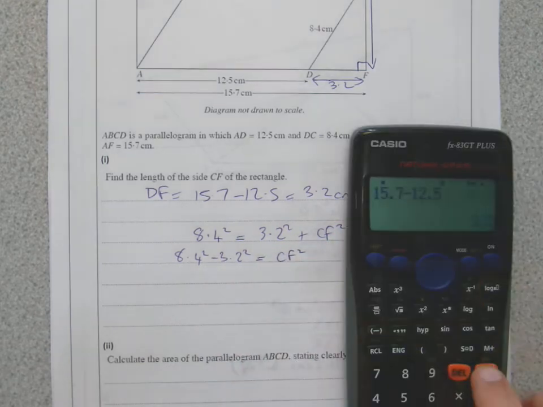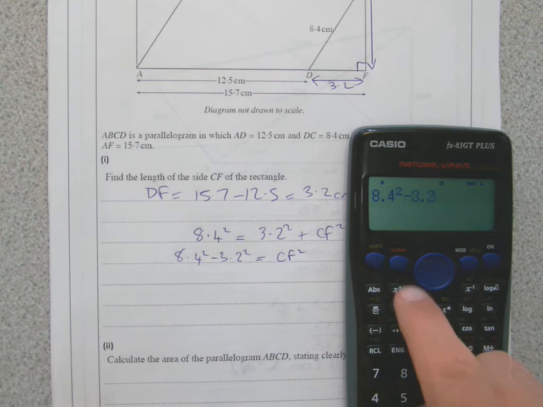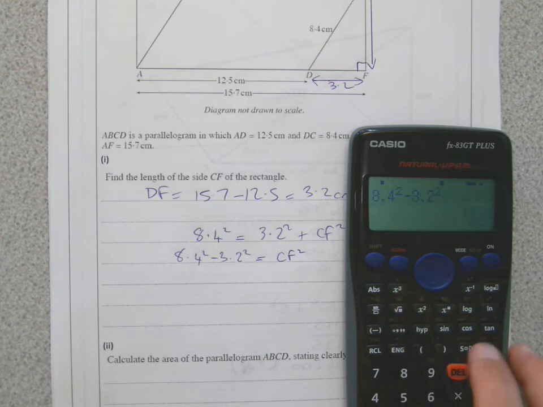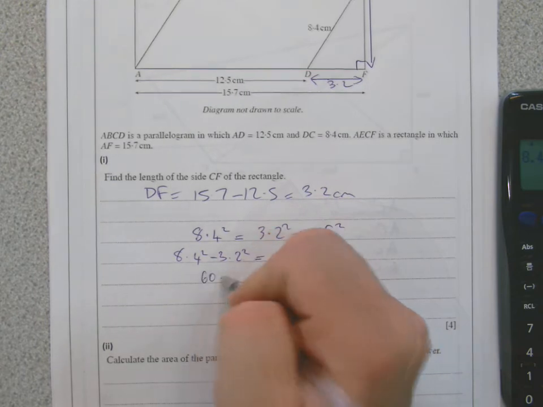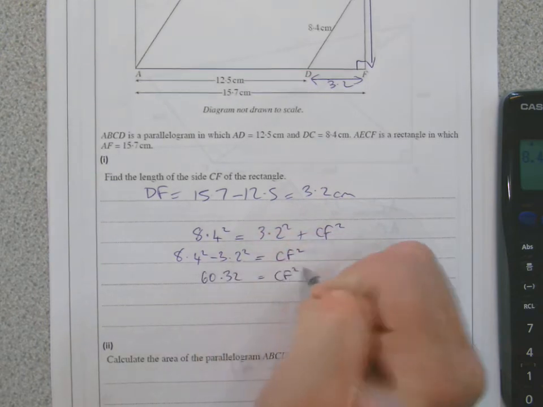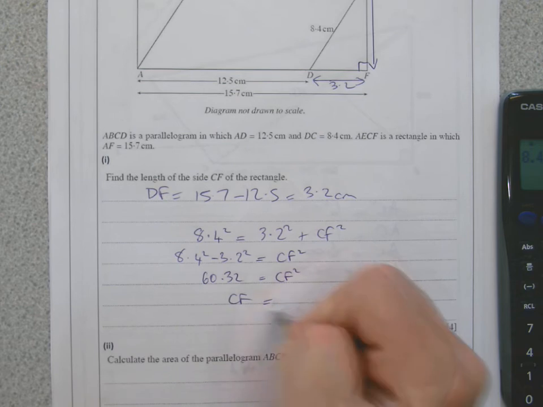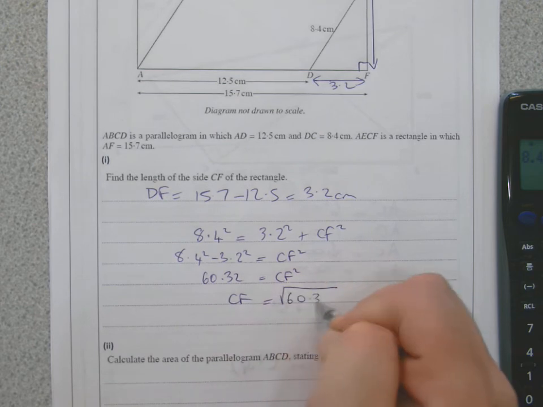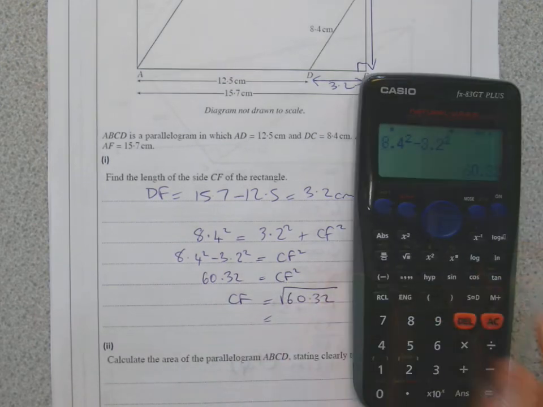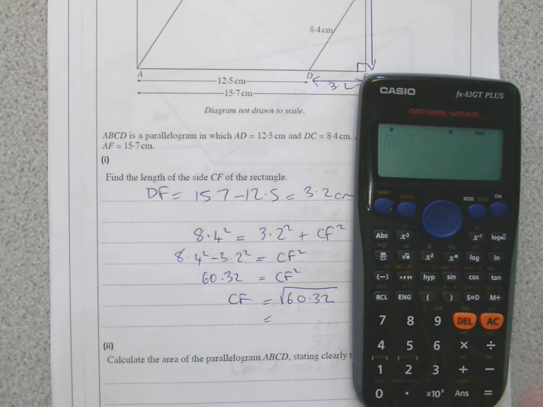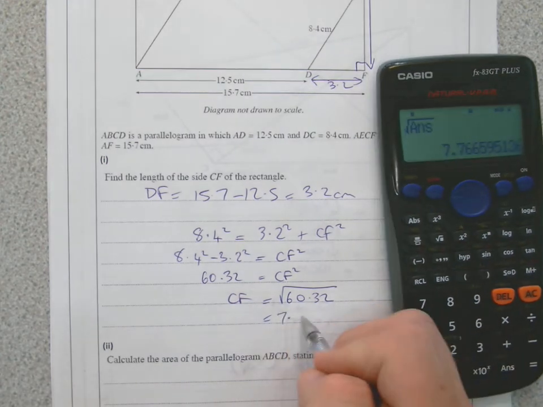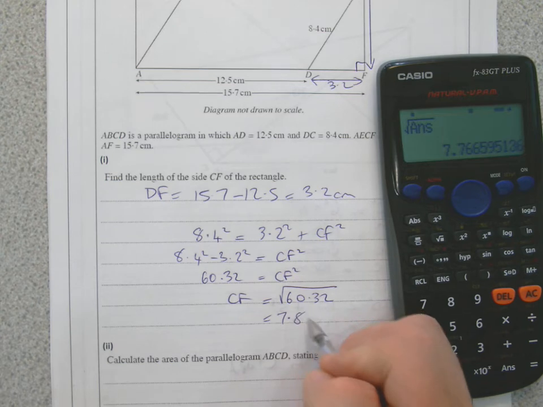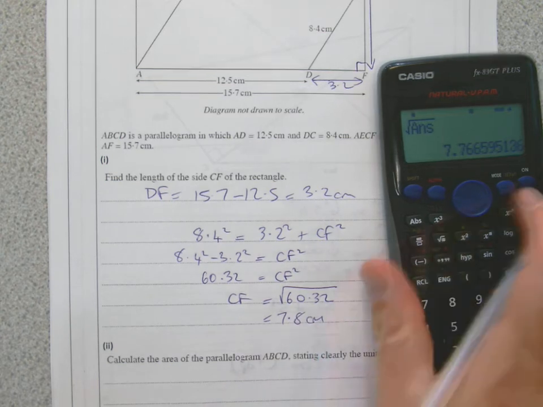So work that out on my calculator, and I get 60.32. To get CF then, you're going to take the square root. And I get 7.8. We'll go for one decimal place.